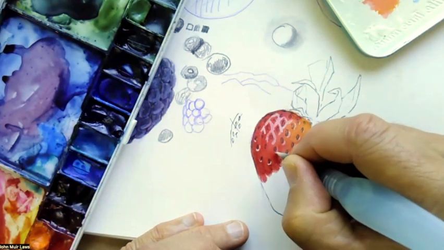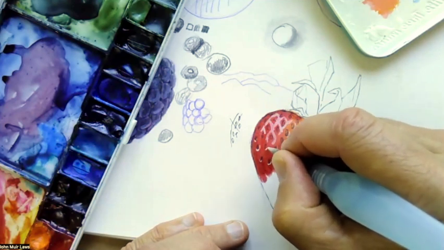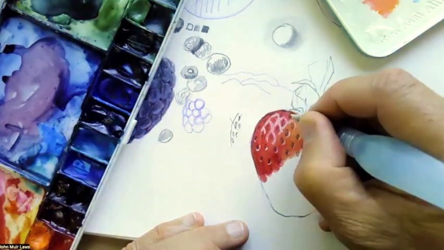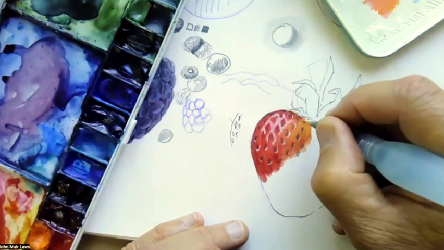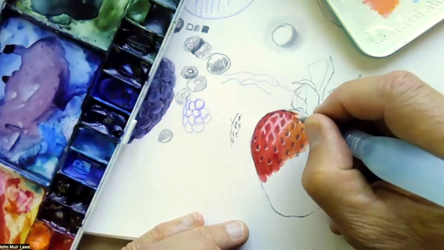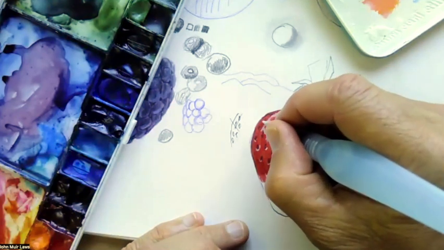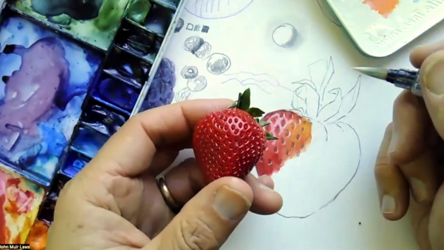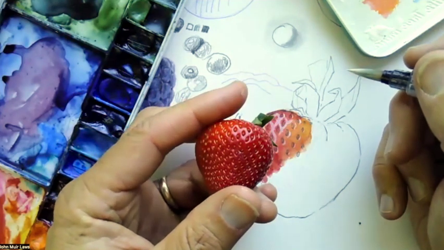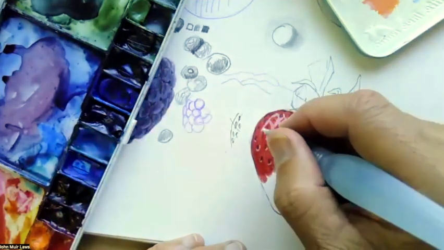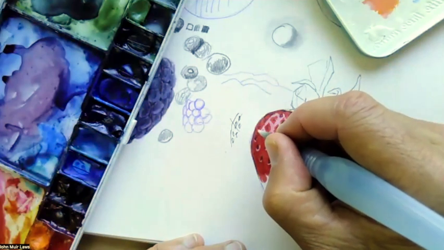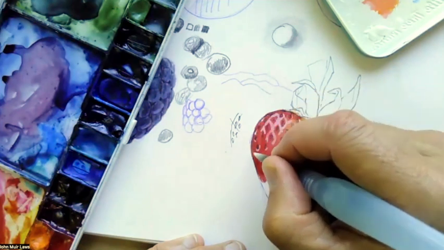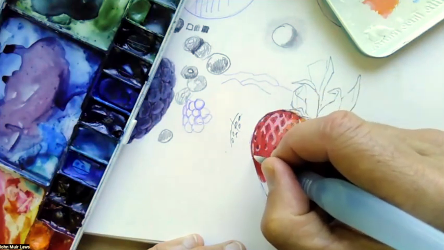The divoted surface is going to be at a slightly different angle that is catching that light. What does it do right on the edge? Hard to see, but there's a few little highlights in there, and I'm not exactly sure what they're doing, so I'm just going to randomly put in a few little dots of light.